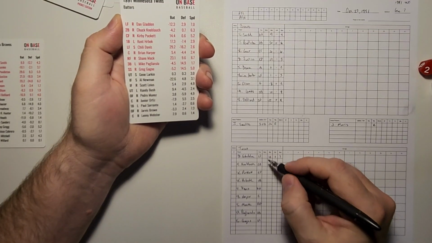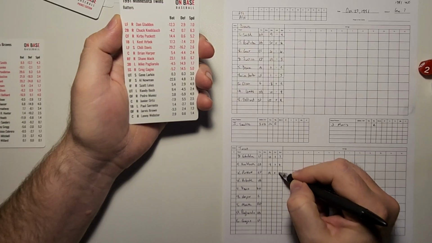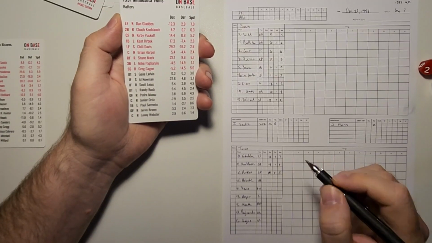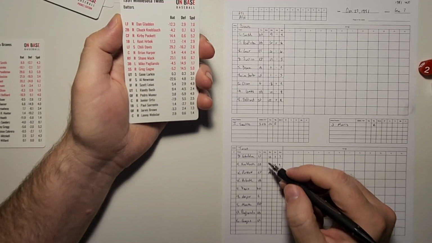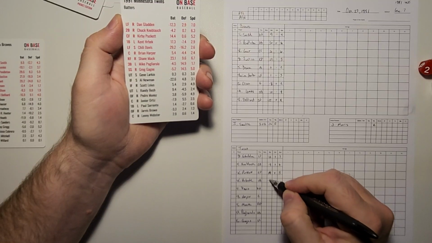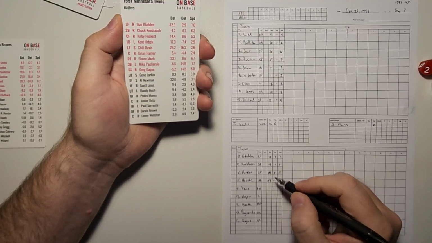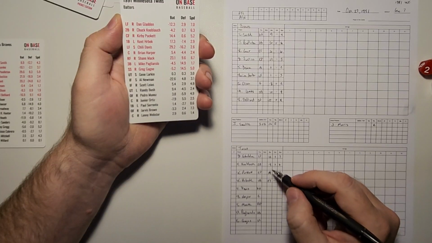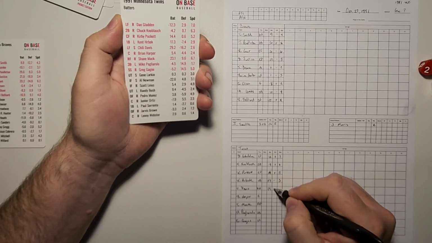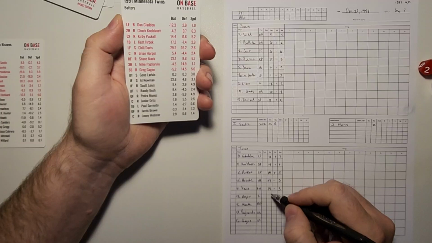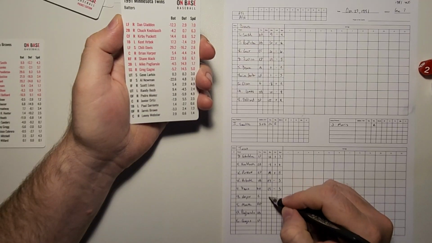Puckett, 14 plus 5. Herbeck, 17 minus 3. Chili Davis, 29 minus 3. Harper, 5 minus 2.